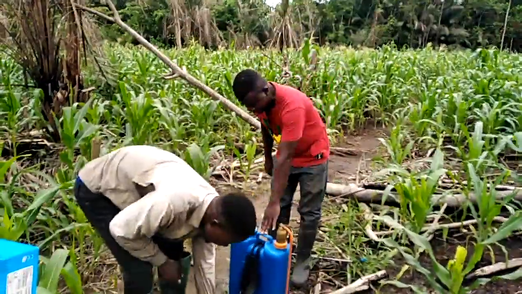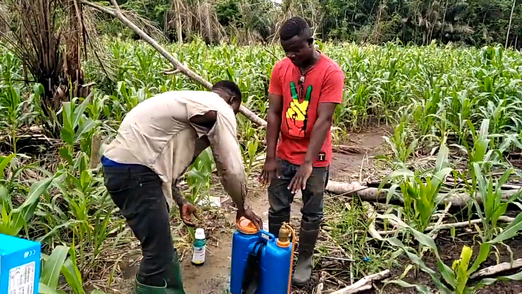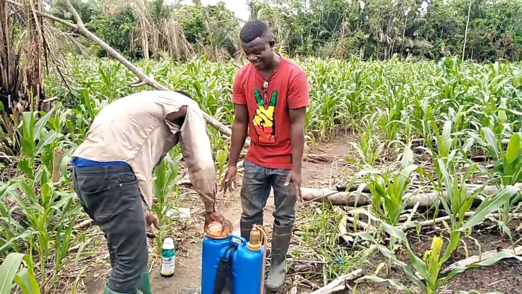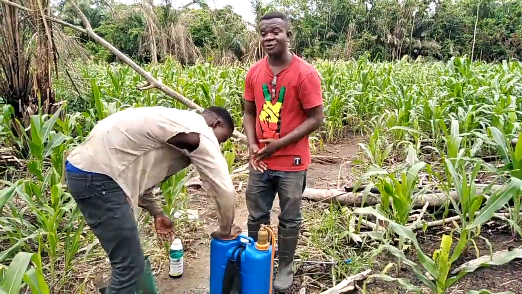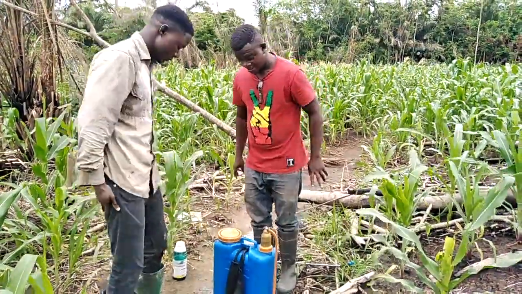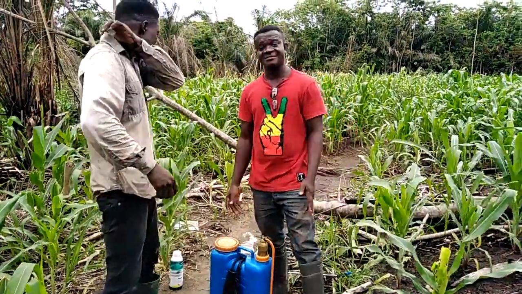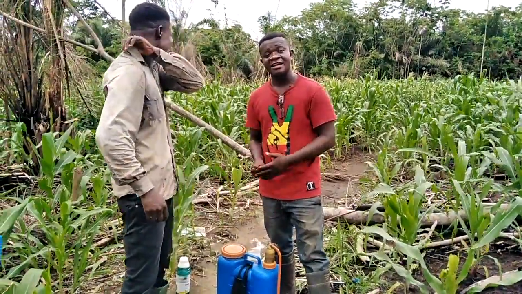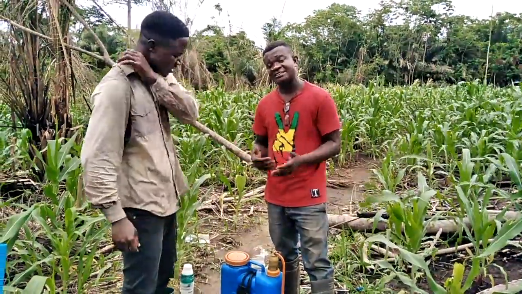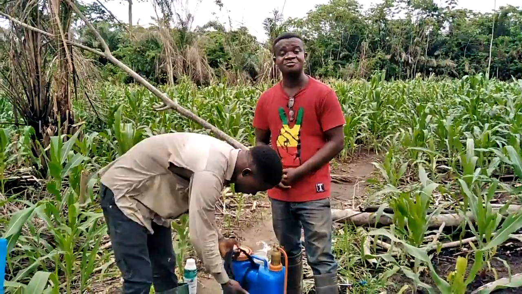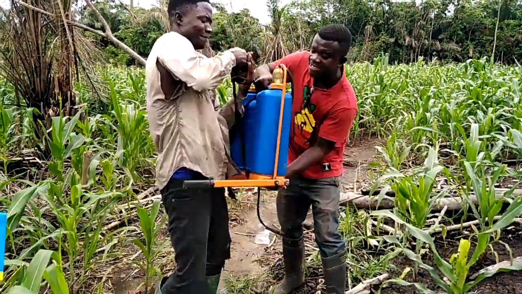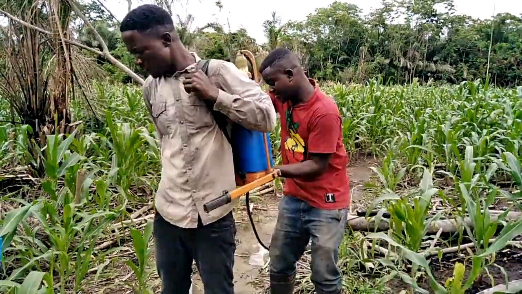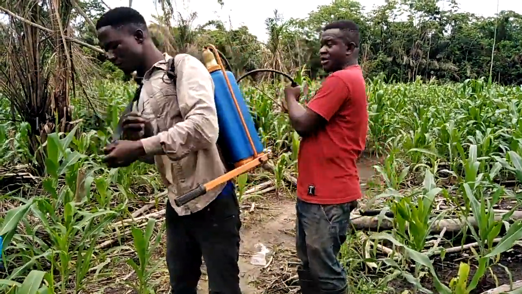All right, I think it's almost full. So you cover it and then you start your application. To our dear subscribers, this is simple. If you want to apply herbicide or weedicide, this is how it is: you take 50 mils of balazon to 16 liters of water using a knapsack sprayer.